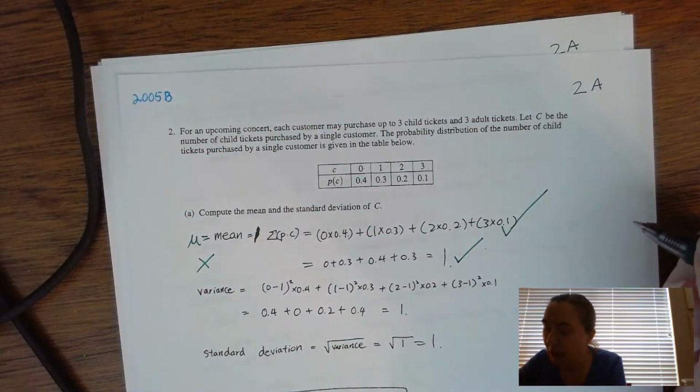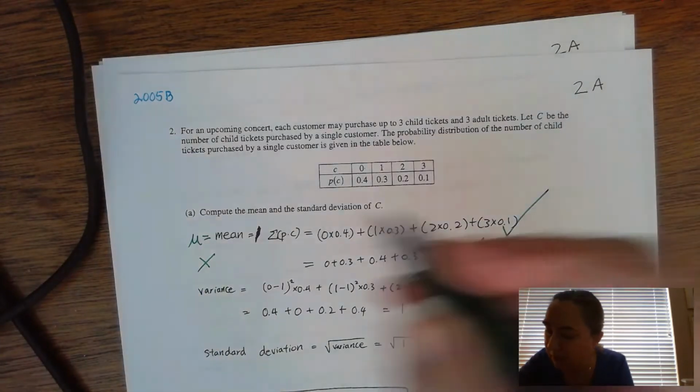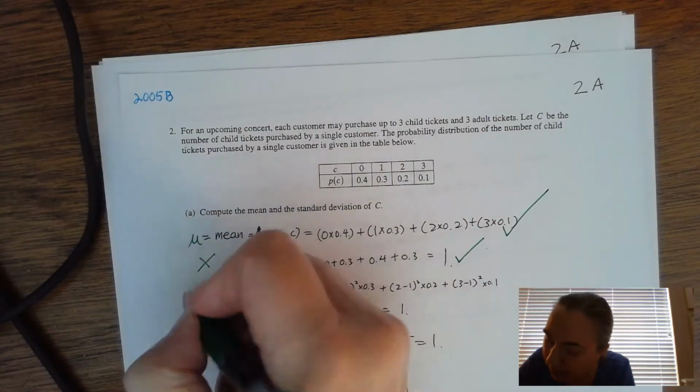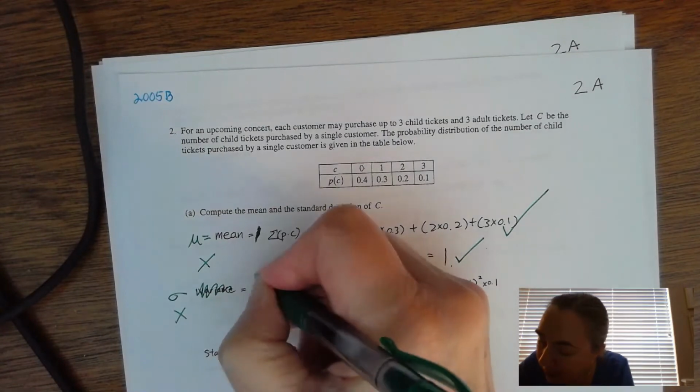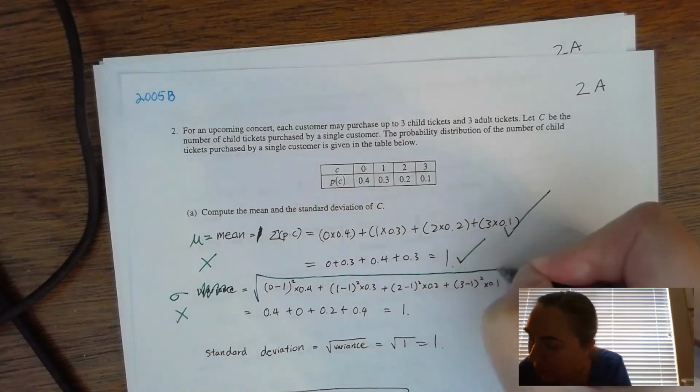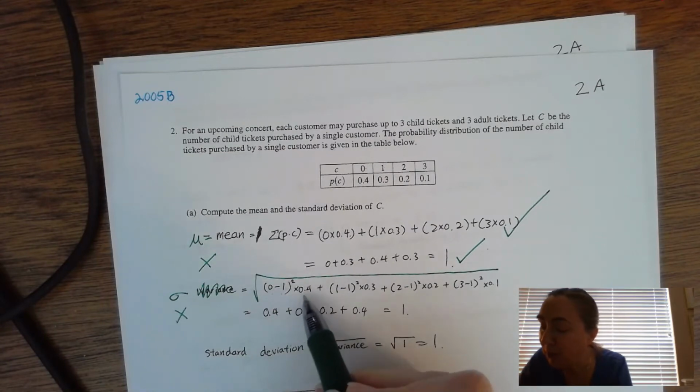Now for the standard deviation, this is from a previous AP where the formula on the formula chart is a little bit different. What I'm looking for right here is using the symbol sigma. My person did not. And then I need to see the setup underneath the radical of all the x minus mu squared times p of x.